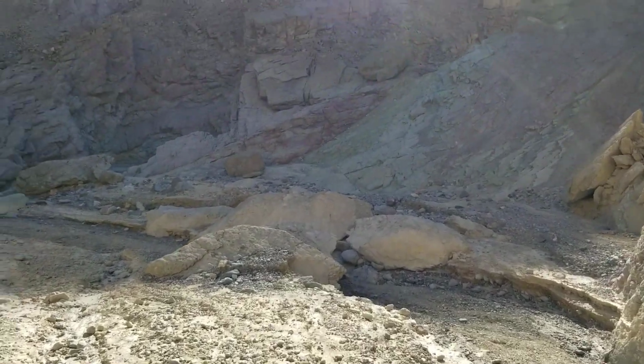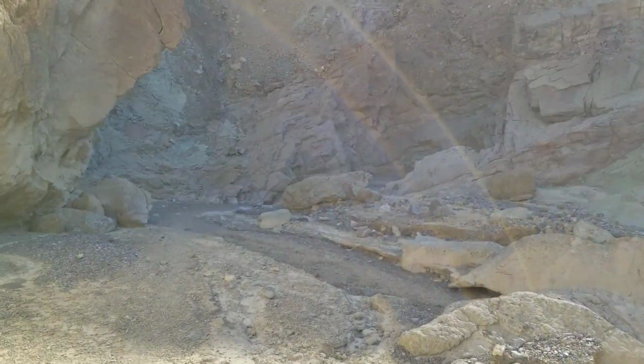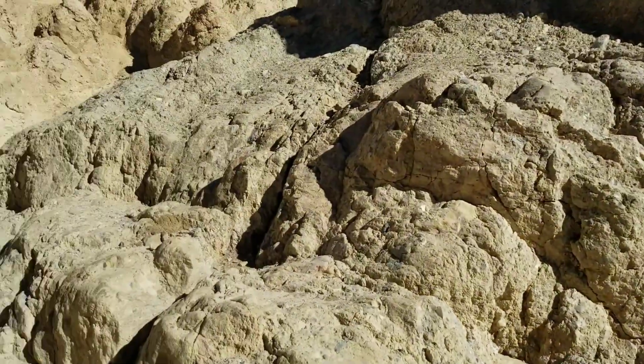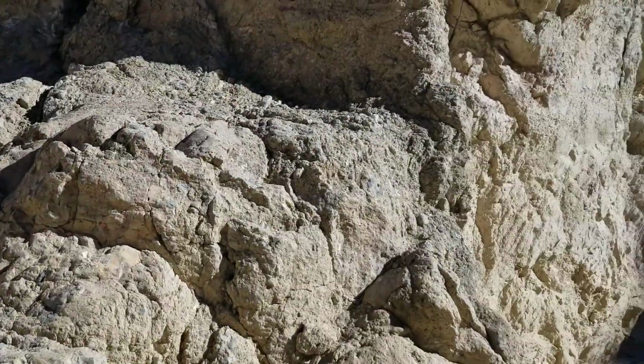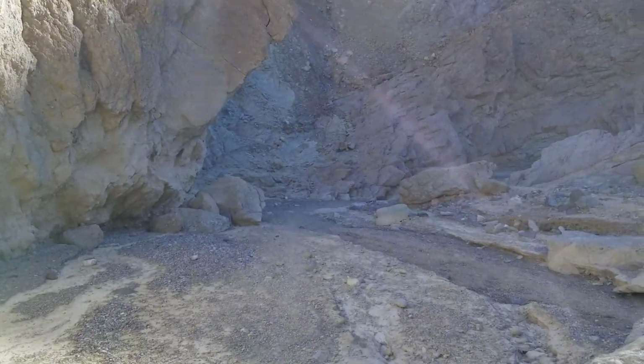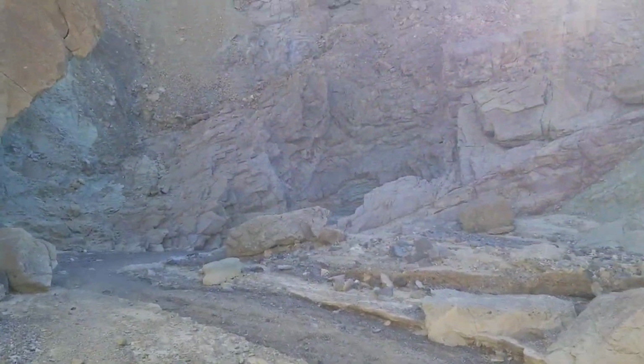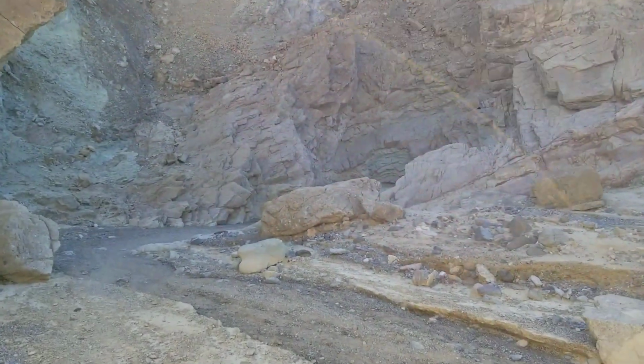Okay, normally you would think a canyon would widen as you get lower, but this one looks like it decided to get more narrow. Maybe the rock on either side was more difficult for the water to cut through.